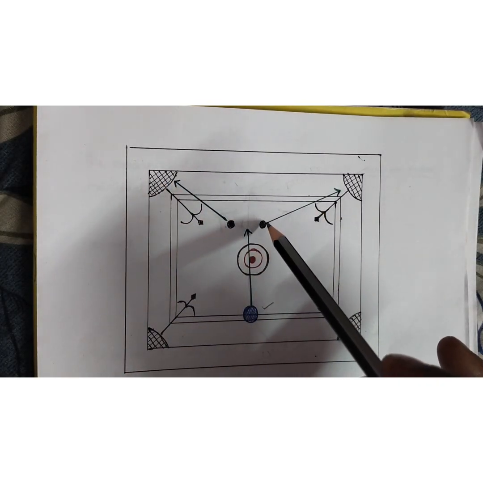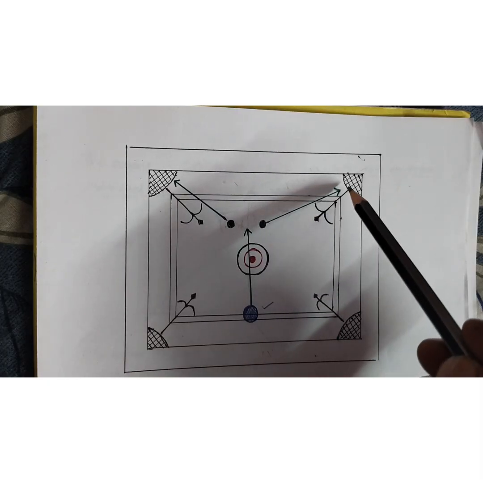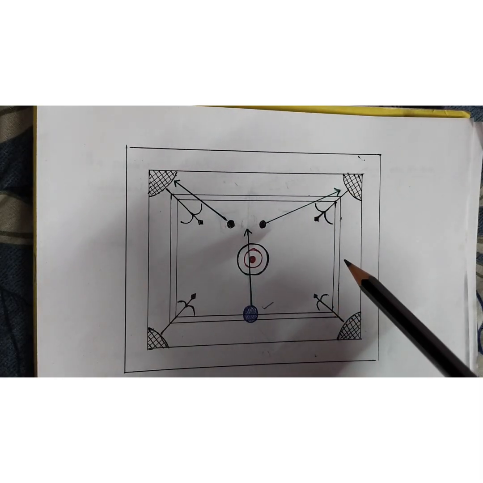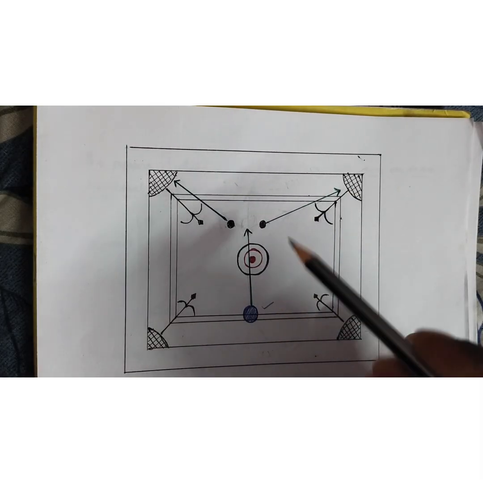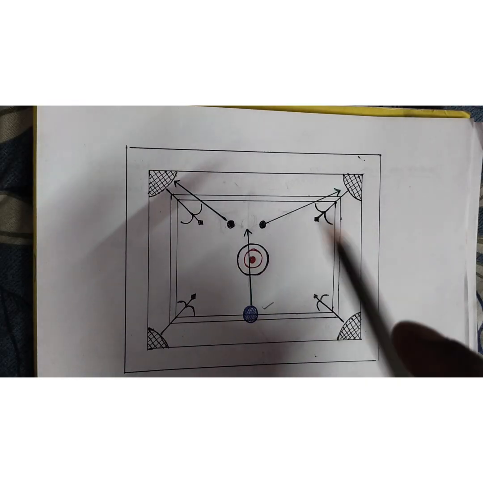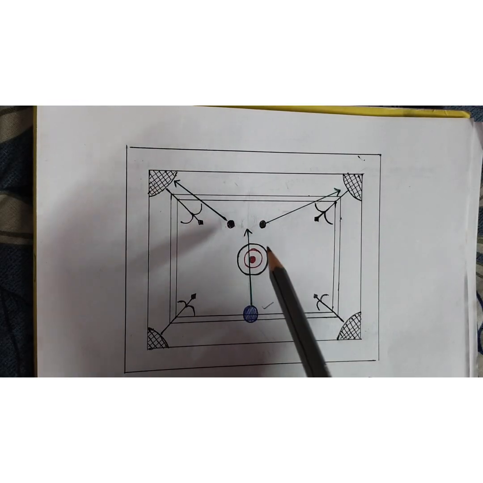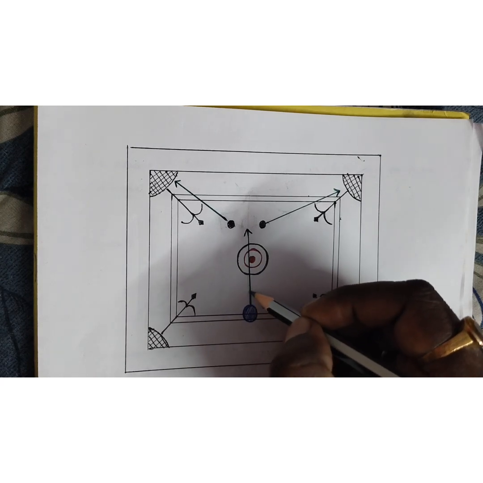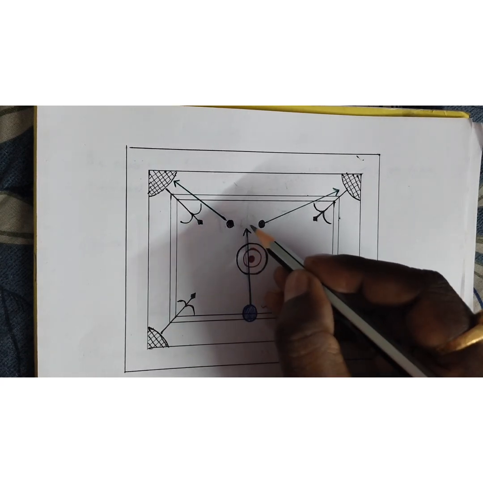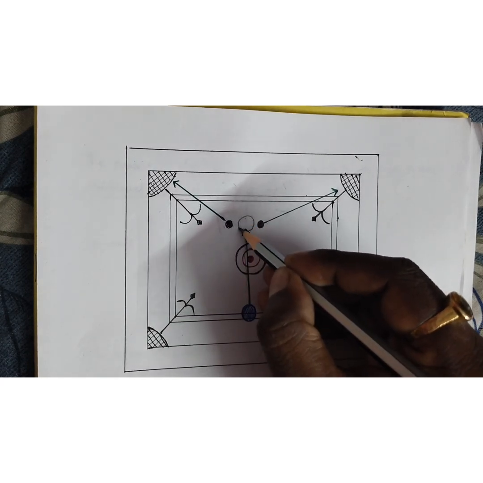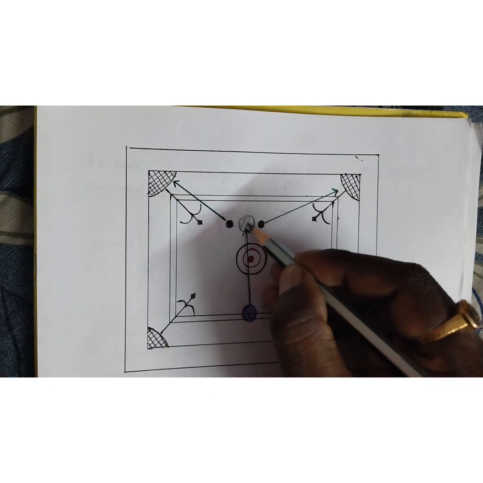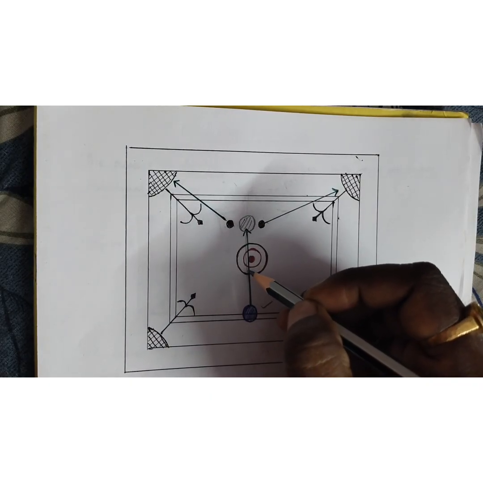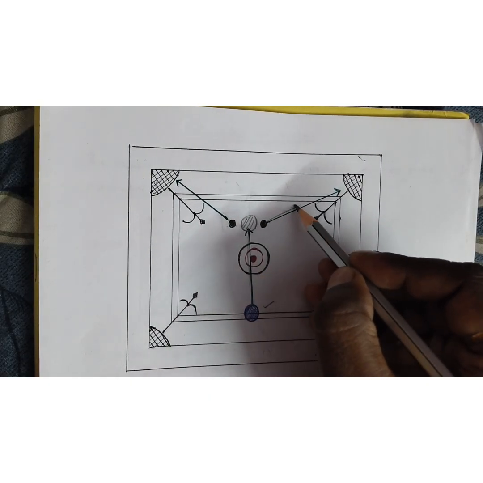At the same time, this point will go to this pocket. So I will hit one time and I want to pocket these 2 points. I hit the striker and the striker will go straight. At this position the striker will hit the 2 point and the 2 point will go in this direction.